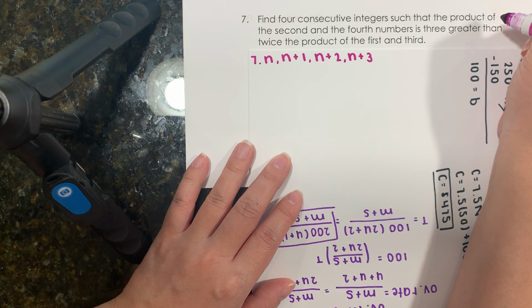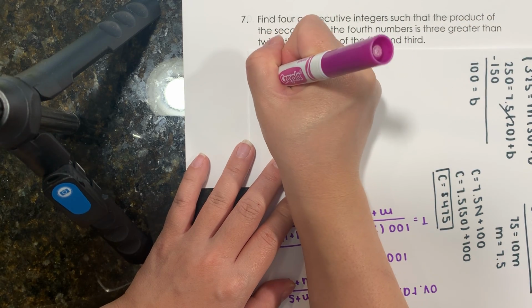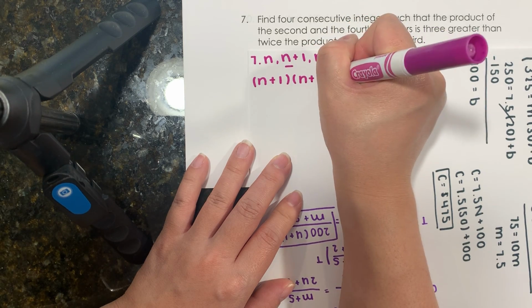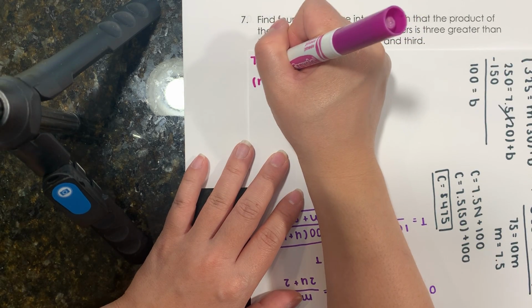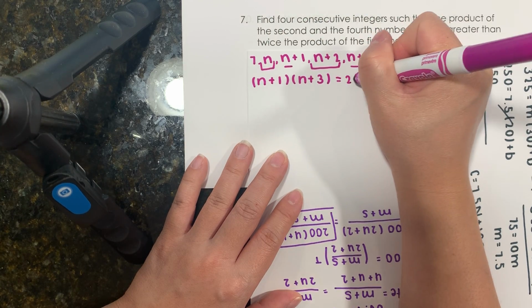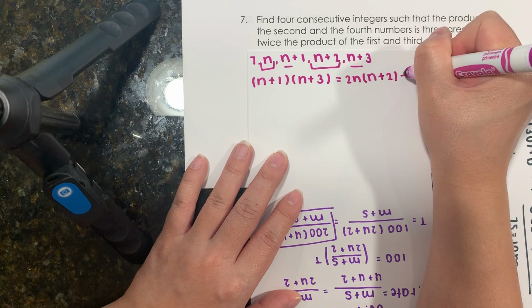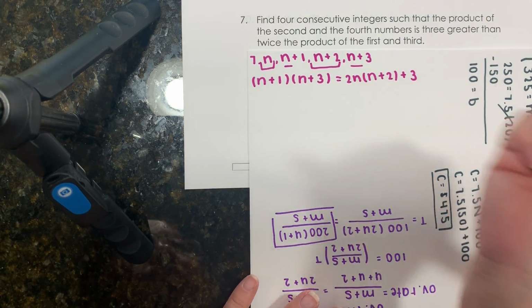The product of the second and the fourth, so that would be n plus 1 times n plus 3, is 3 greater than twice the product of the first and the third. So 2 times n times n plus 2, and it's 3 greater than that.